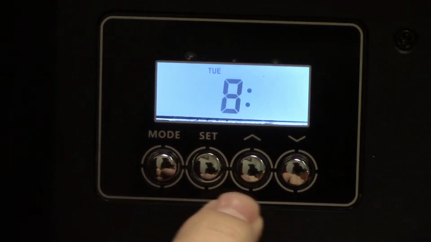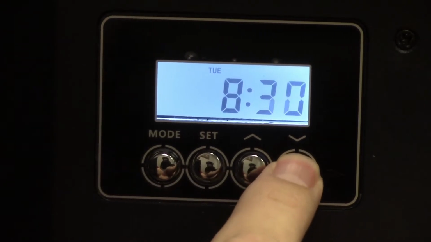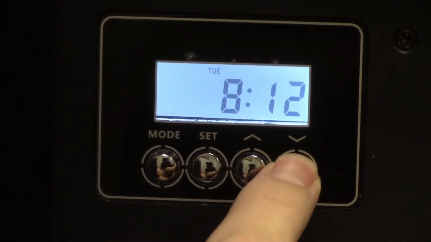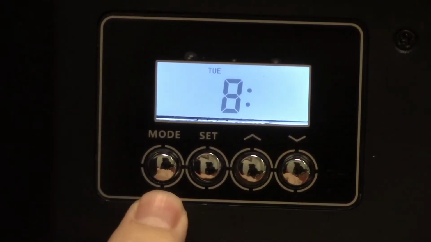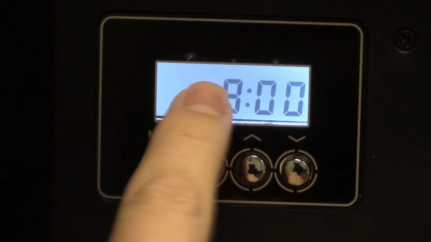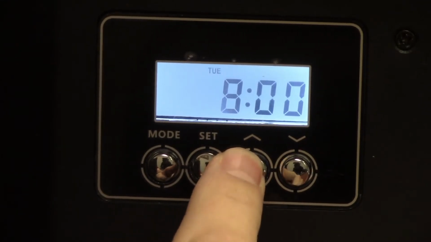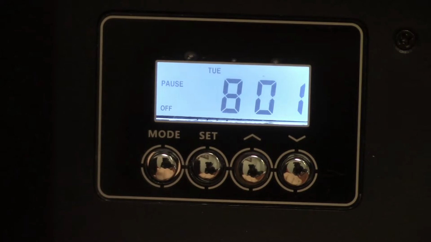Press the set button and the minutes start blinking. So again, you use the up and down arrows to adjust the minutes. And now we have 8 a.m. Press the set button again, and you'll see the day blinking at the top. So use the up and down arrows to go through the days of the week. This is going to be Tuesday, so we set this for Tuesday at 8 a.m. Press set, and the current day and current time is set on the diffuser.